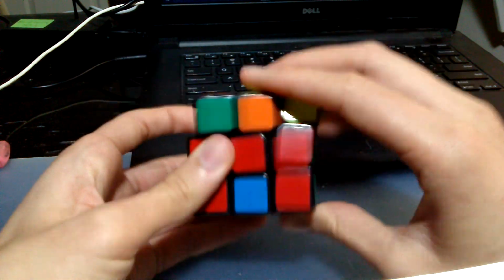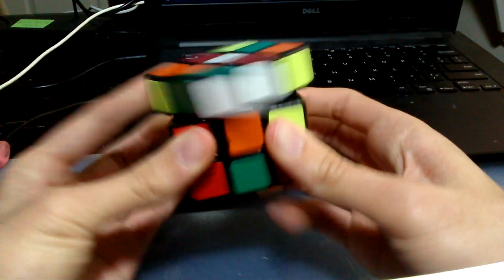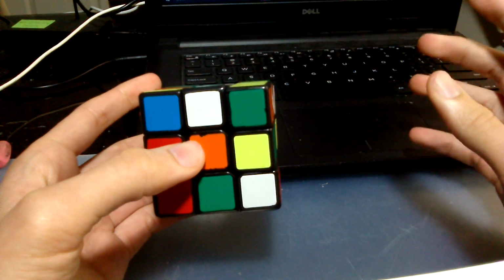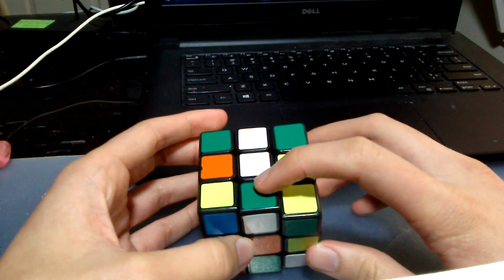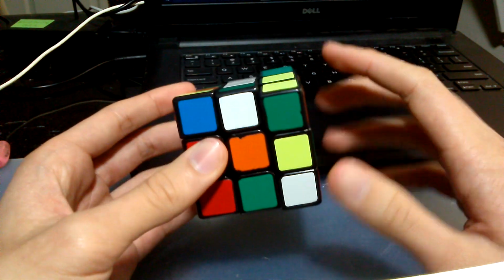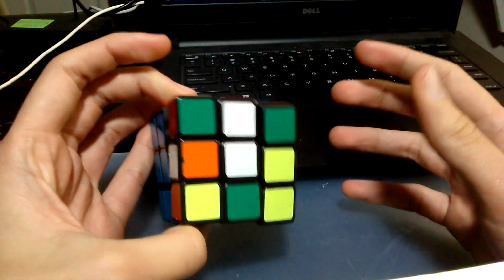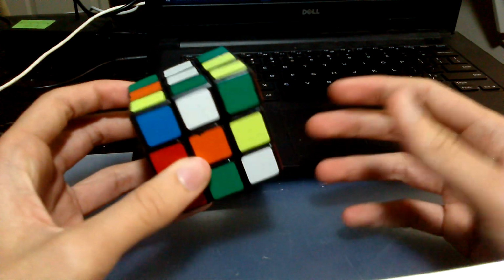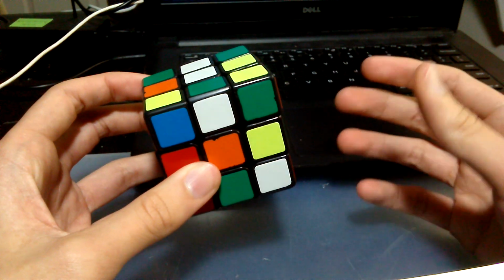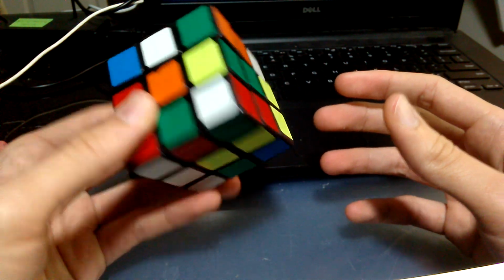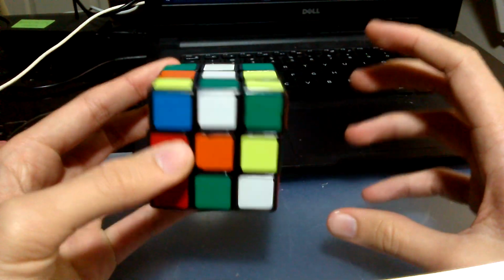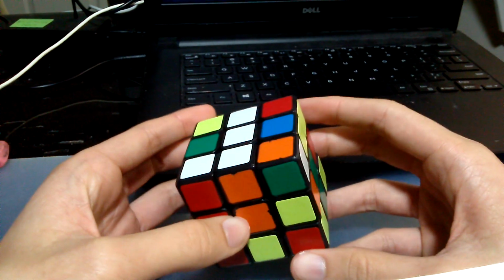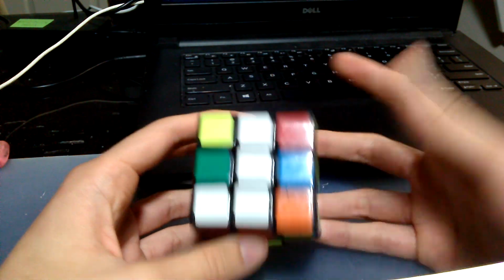A lot of it is trying to do multiple things at once. For me, I usually solve this DR edge, but at the same time you want to try to sort out some of the other pieces into a good case. So here there's these two. For this one there's not much you can do really, but just something simple like that, and now you can solve these two in 4 moves.